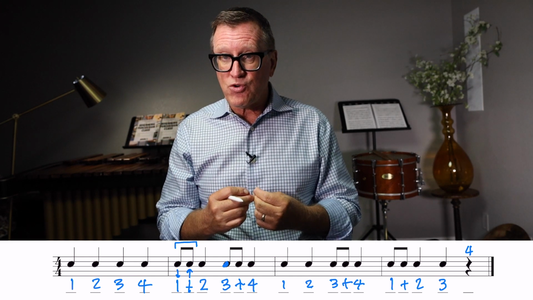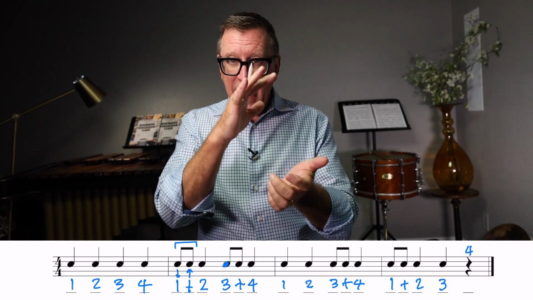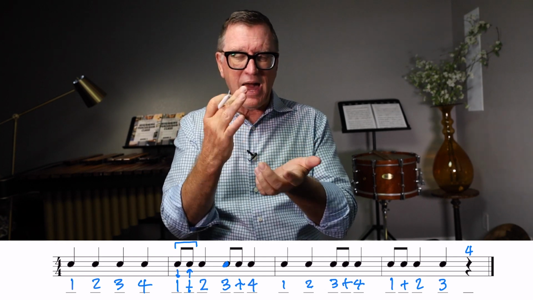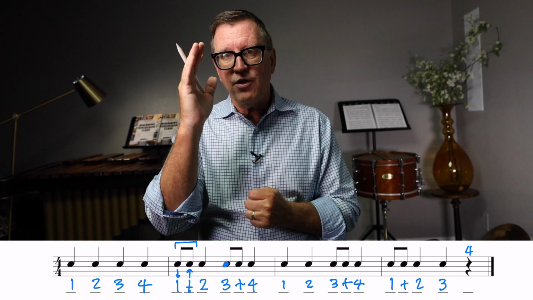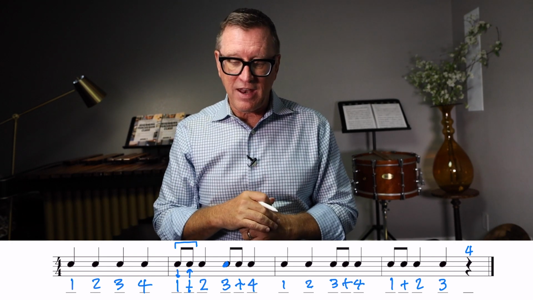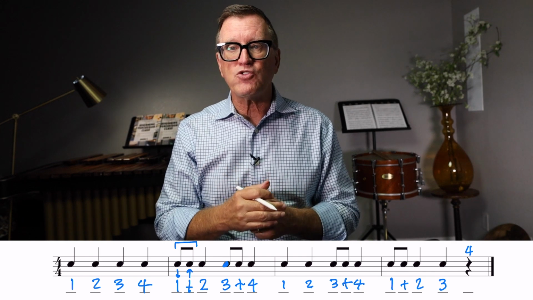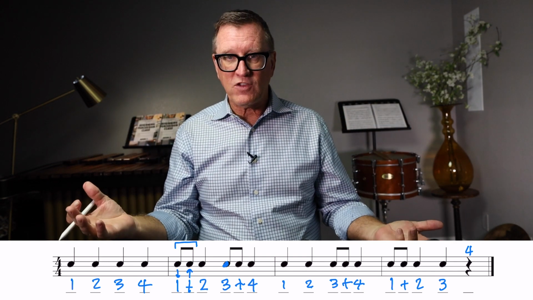The third measure, I have 1, 2, 3 and 4. So I'm clapping it, but your foot is hitting 1, 2, 3 and 4. So the upbeat is that second 8th note. And then the last measure, 1 and 2, 3, rest.